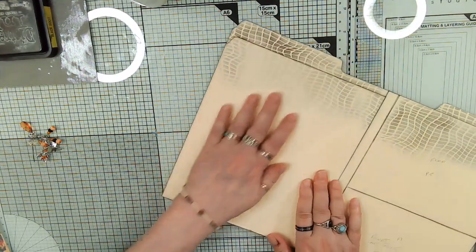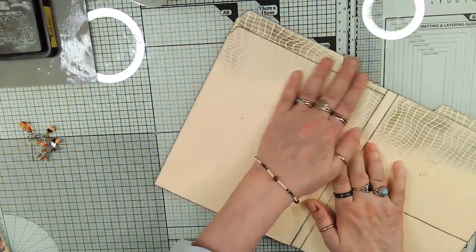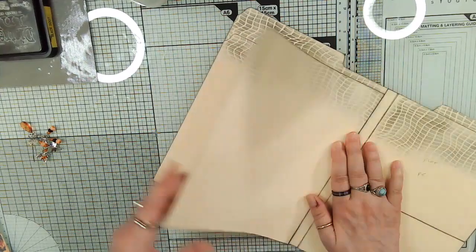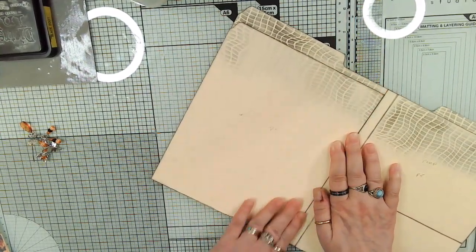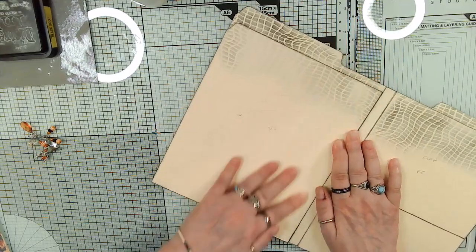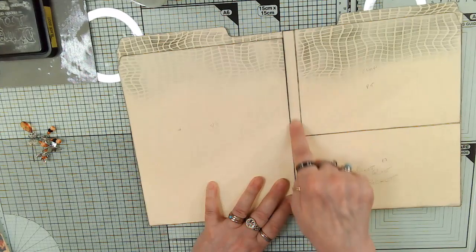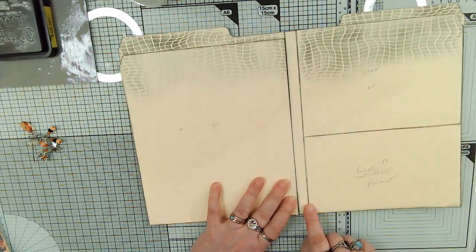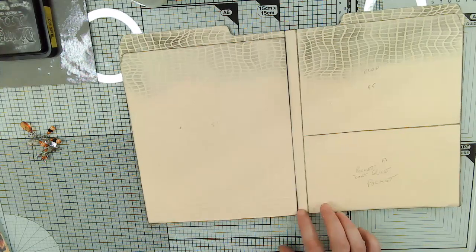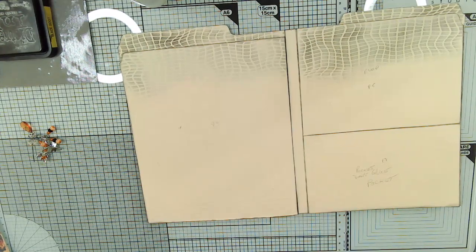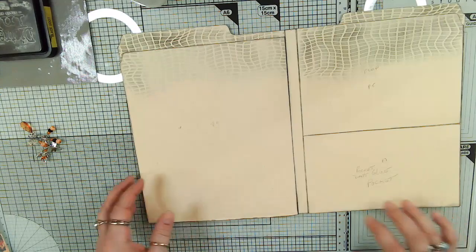And it will glue this shut so that we have our page that opens this way. And then we have this that we can either put paper or something on. I'm not going to be able to put material on it because it won't close if we do.